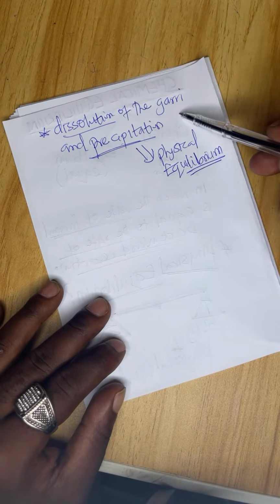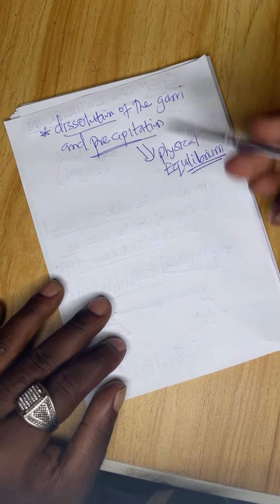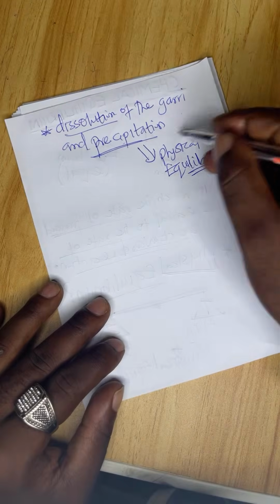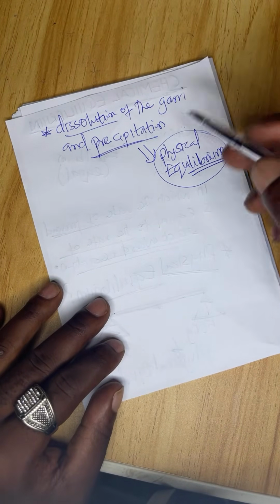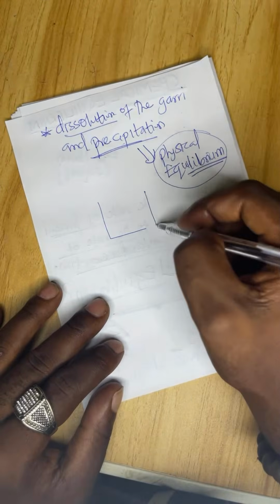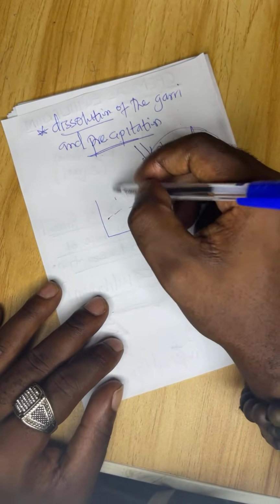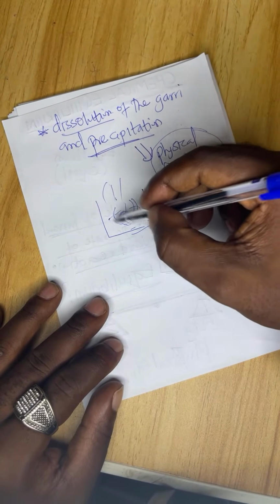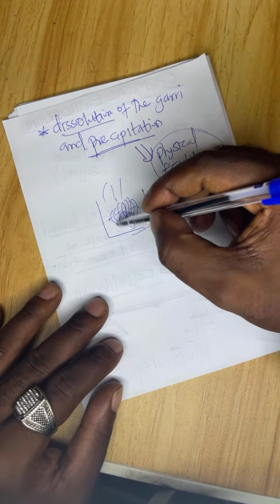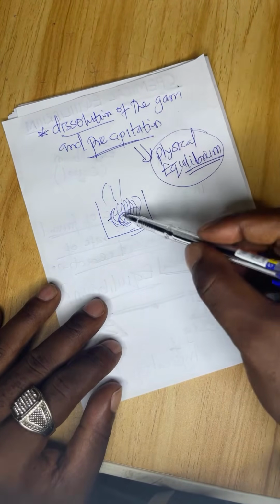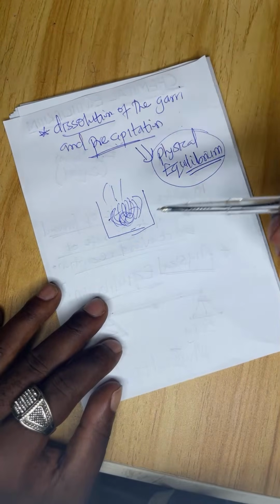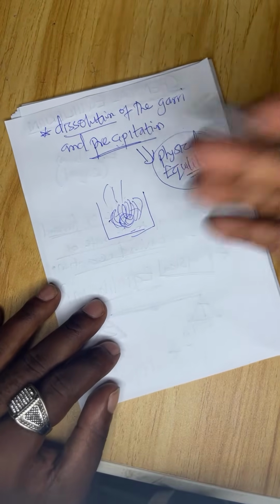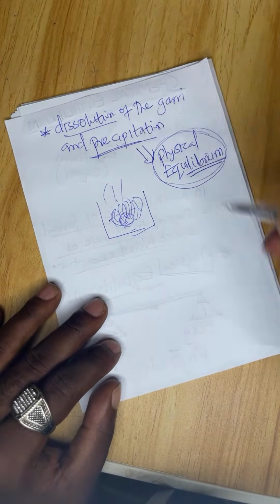So the solution of the garri and precipitation is happening at the same time. That's why the garri quantity tends to increase, because the garri will precipitate. So it is also a form of physical equilibrium. If you are making a bathroom now, you have hot water, you are pouring garri inside, it will be dissolving, the solution, and at the same time there will be precipitation. That's why the eba quantity will be more. So they are in equilibrium because the solution and precipitation are happening at the same time. They are in equilibrium, but there's no chemical change, so we call it physical equilibrium.